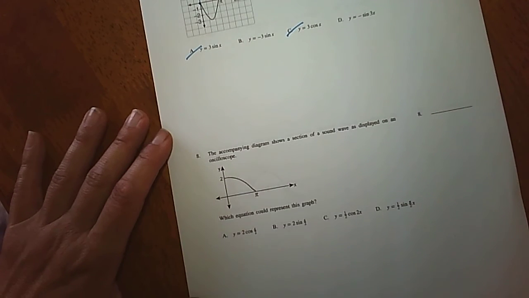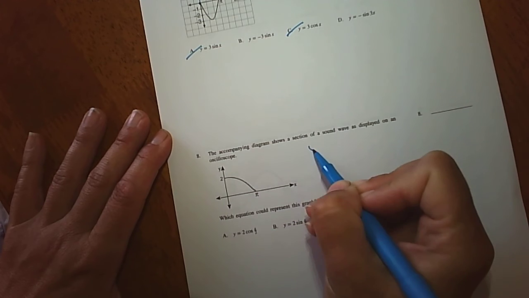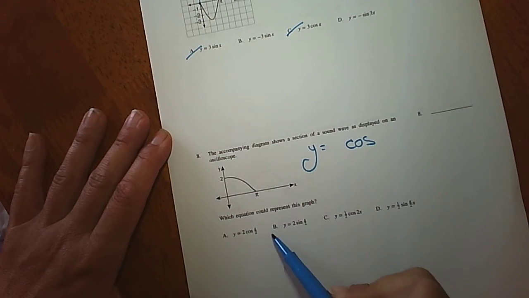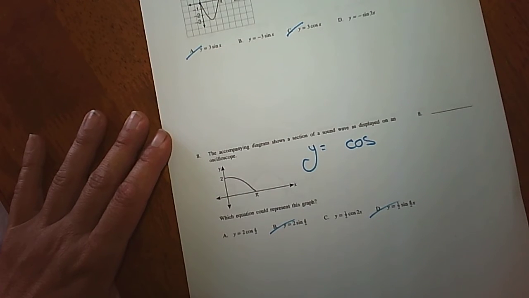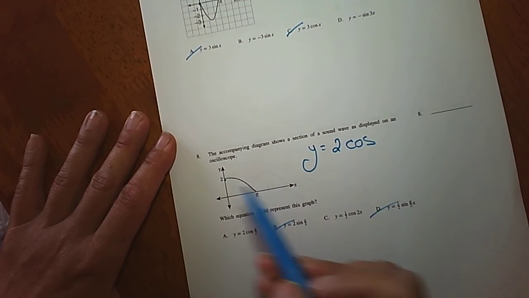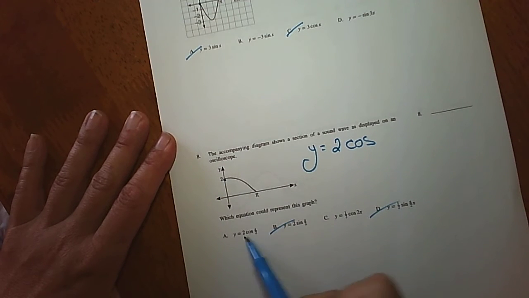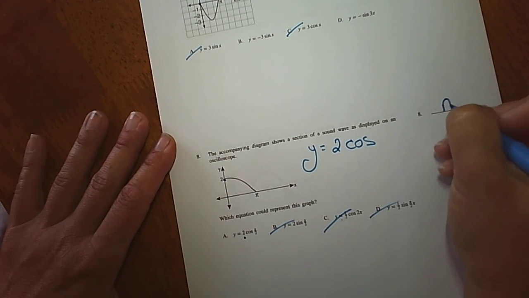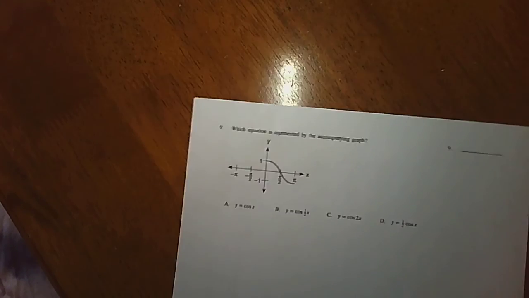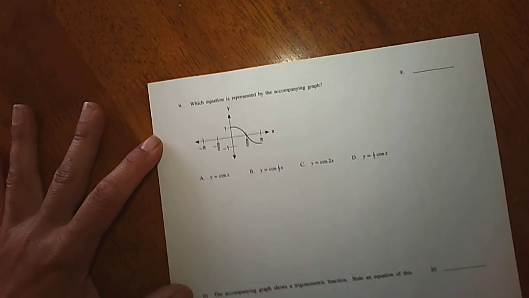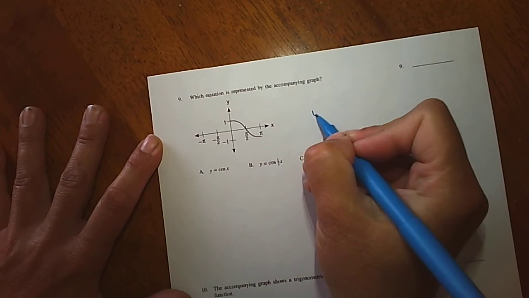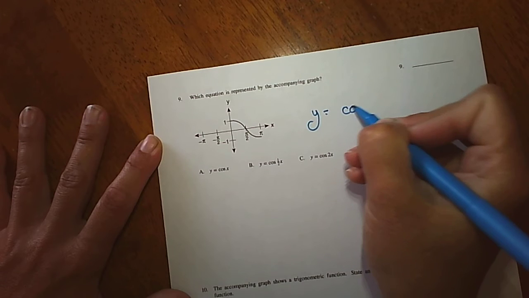All right, number 8. Notice it does not hit the origin. That means it has to be cosine. So I'm going to get rid of B and D, because those are sine. The amplitude is 2, because it goes up to 2. So that's still good. Oh, this is gone. Look at that. Choice A. All right, and the last 2. Does it hit the origin? No. So that means it has to be cosine.